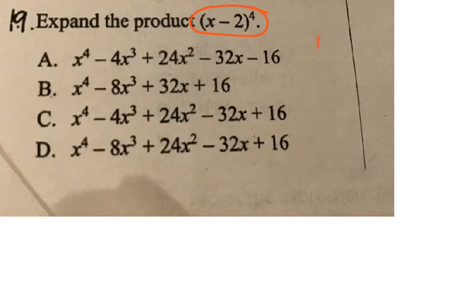And I like to do it vertically, so 1, 4, 6, 4, 1. And then we're just going to use the pattern. I know this x, for example, has a 4 power on it, right? So it's going to start out as x to the 4, and then each successive term is going to be 1 power less. And notice, of course, x to the 0 is basically 1. So see how I counted down 4, 3, 2, 1 there.